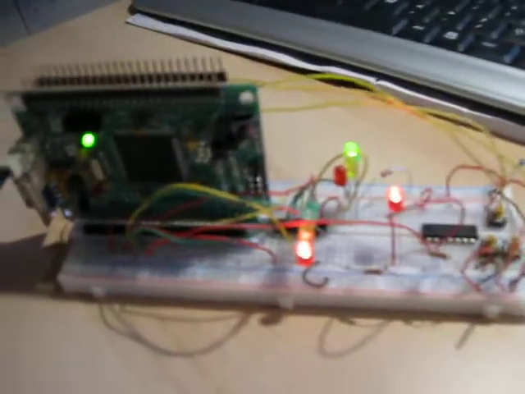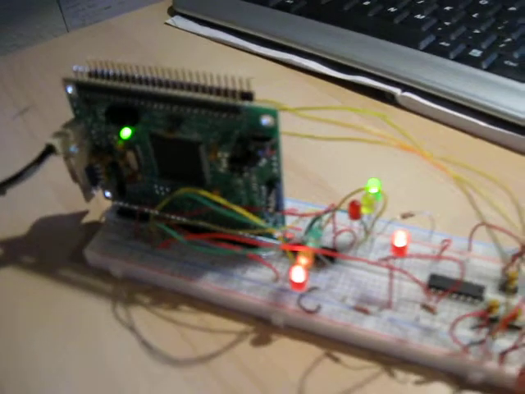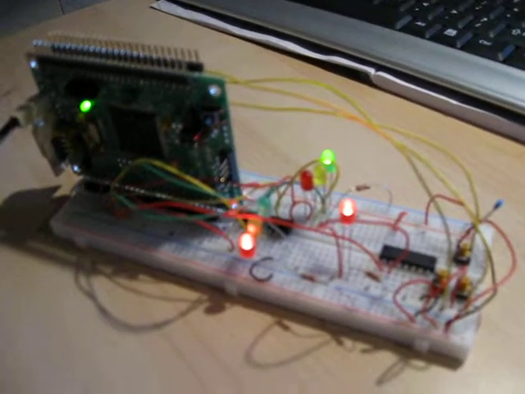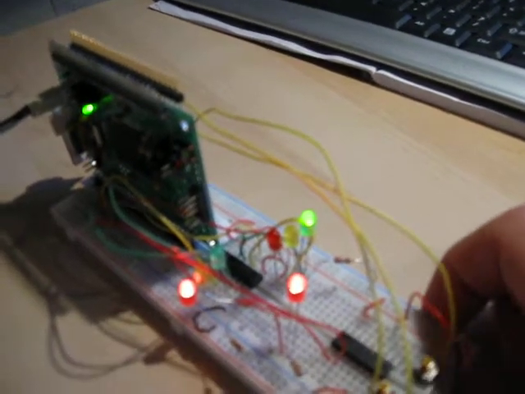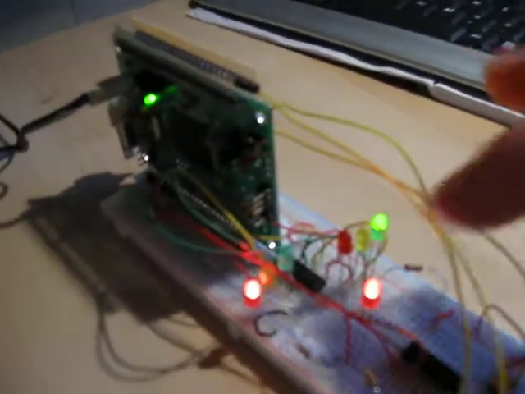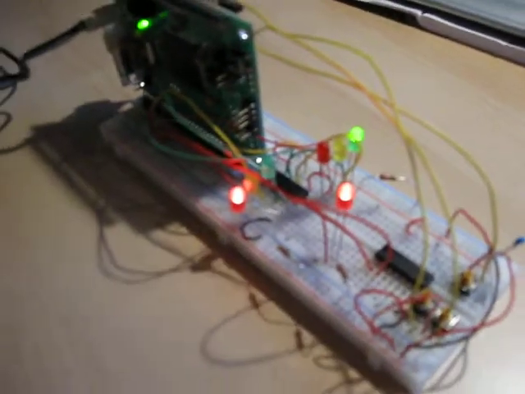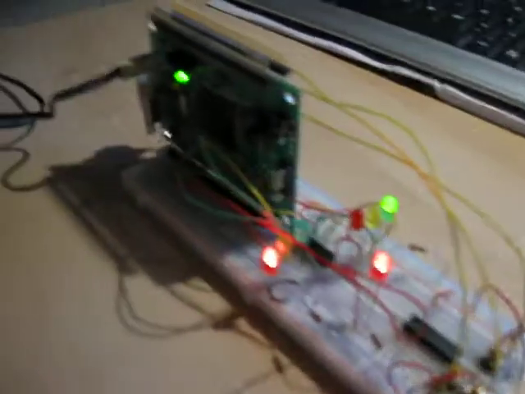Hi, this is my Lab 4 for EE319K. It's a microcontrollers class. What I have here is a traffic light, or two traffic lights and a walk light, simulating an intersection in the real world.